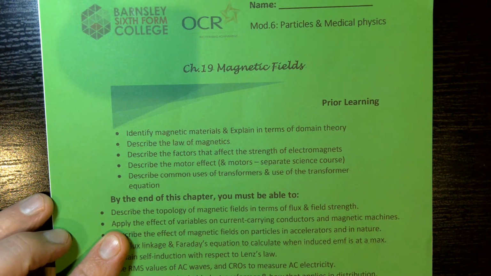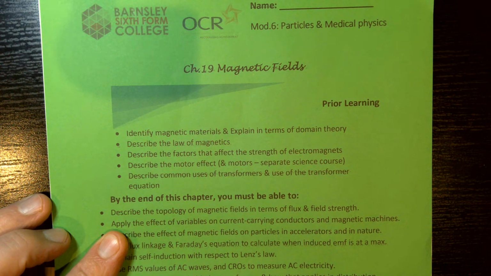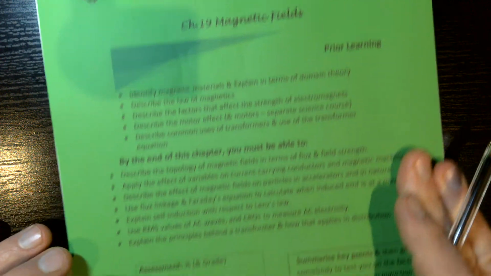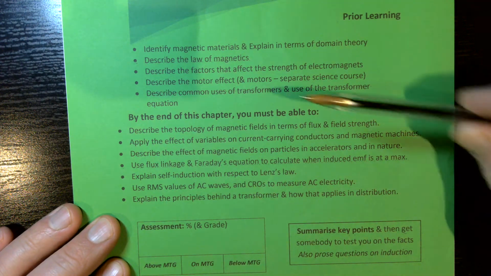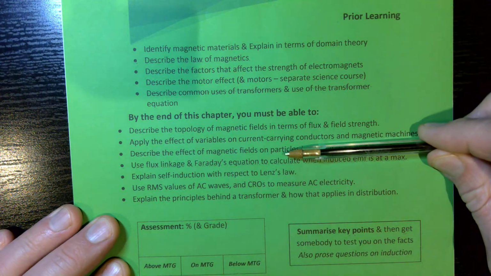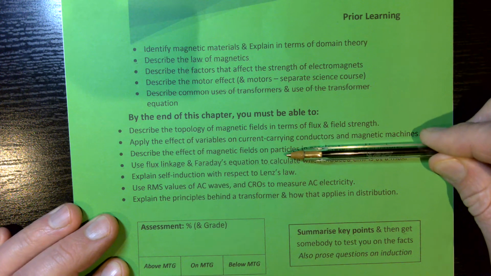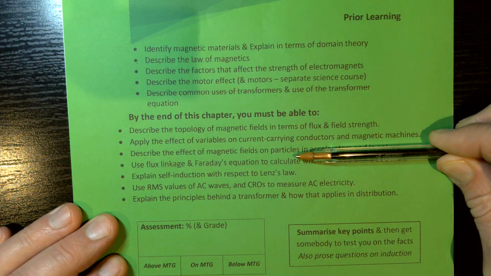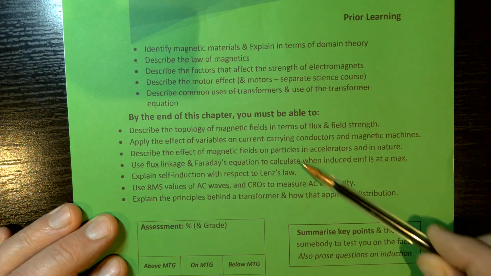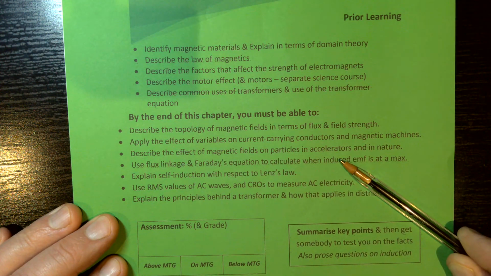Okay, here's the introduction to Chapter 19, which is magnetic fields. It's actually a two-part topic, which we'll see when we look at the end of topic sections here. We're basically looking at magnetic fields and their effect on each other, and on electromagnets and electromagnetically charged particles, more of which details later. Okay, so we'll look at accelerators and so on.